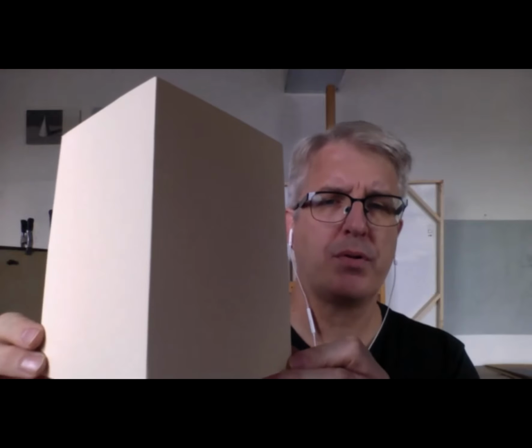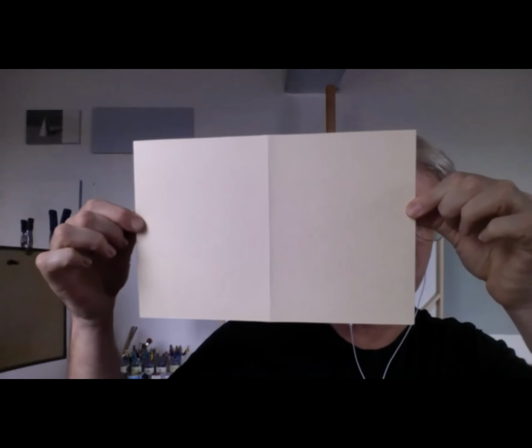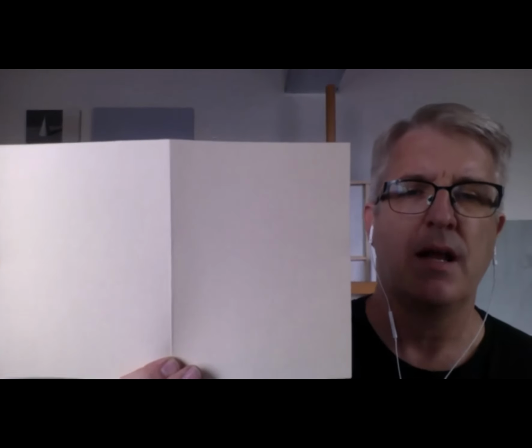Those two planes have the same local color and the same local value. In other words, when these two planes that I've created by folding one plane are facing the light source in the same way, they have the same value. So in other words, the same degree of lightness or darkness, and they have the same color.